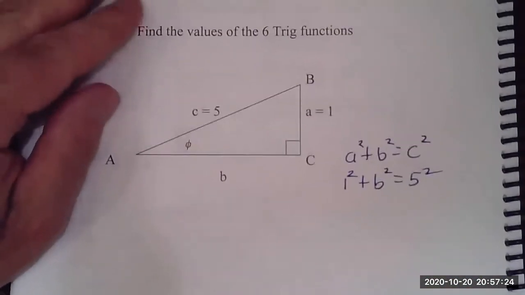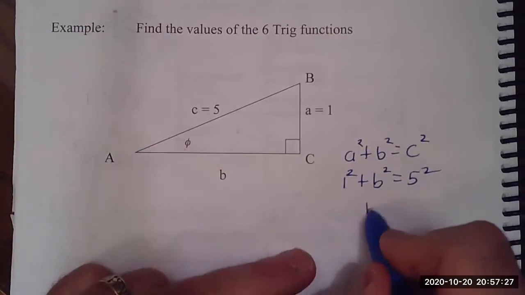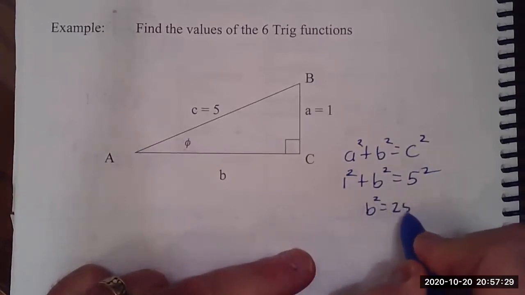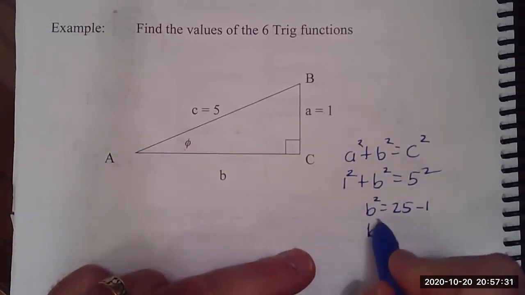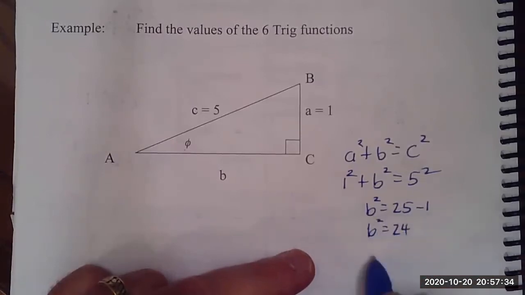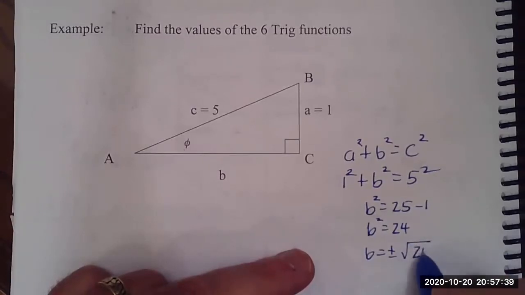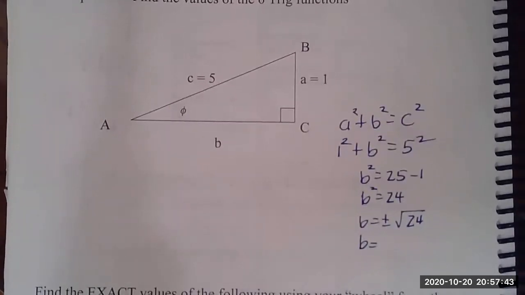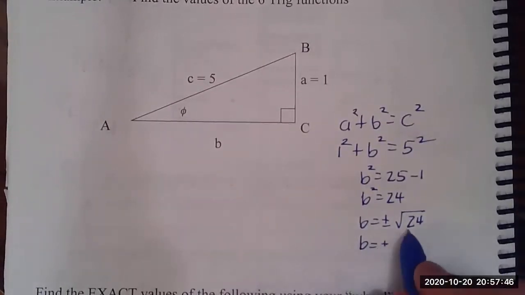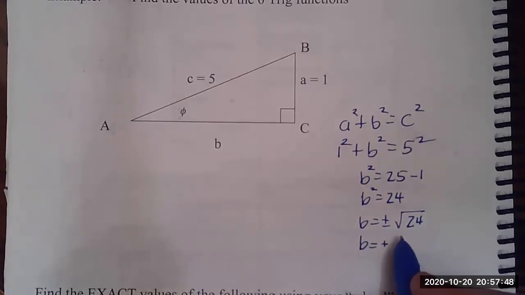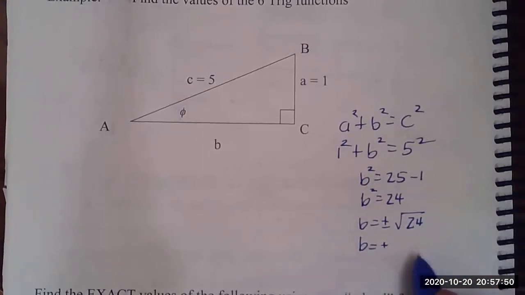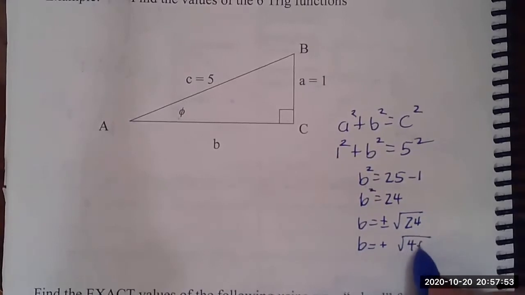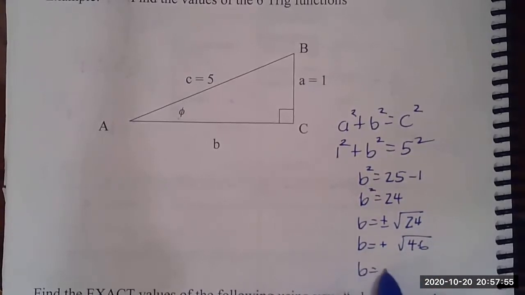So what you want to do is solve for b. b squared is equal to 25 minus 1, so 24. And b equals plus or minus the square root of 24. But you can't have a negative length, so it's going to be positive. In root 24 there's a perfect square, 4, meaning 4 times 6. So b equals 2 root 6.